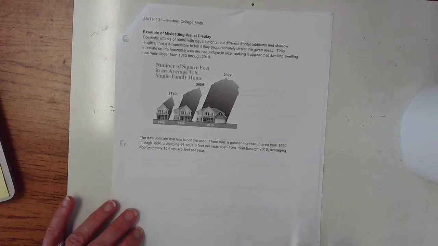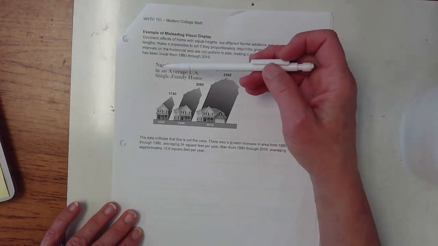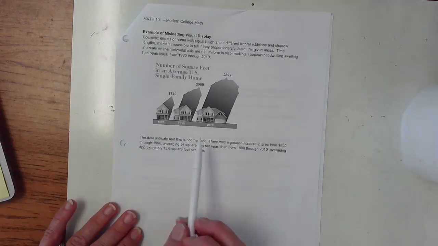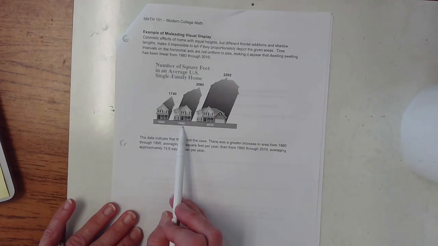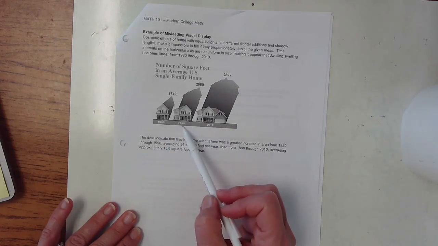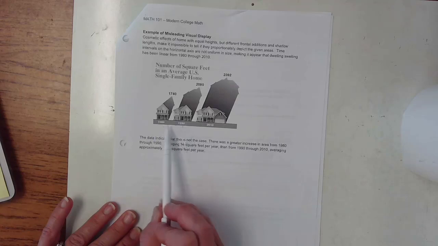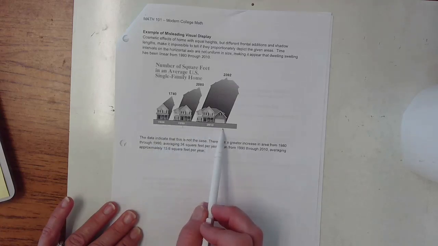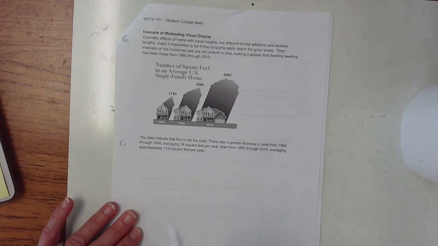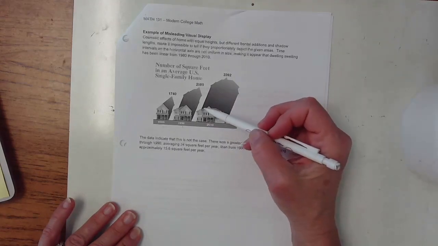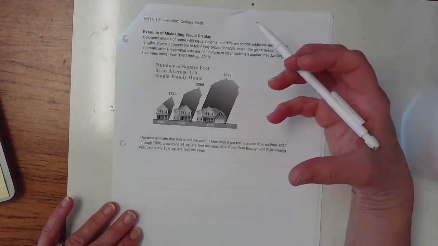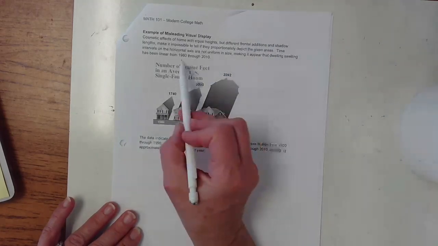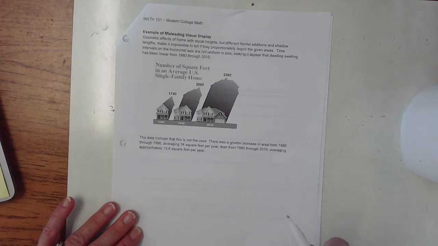Here's an example of a misleading visual display, and some of the problems that you have on this one, when you're looking at the number of square feet in an average U.S. home family. If you notice on the bar, we go from 1980 to 90, and then they also jump from 1990 to 2010, so we're not consistent on your horizontal axis in the places where you're breaking. Also, the fact that they've added the shadow and made the house look a lot larger doesn't necessarily mean that it's representing the graph in the way it's supposed to.